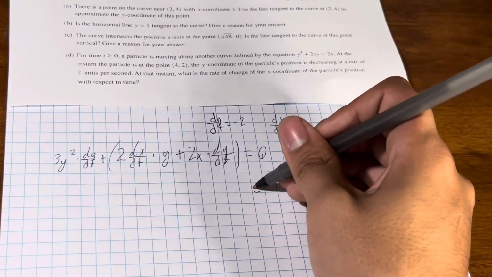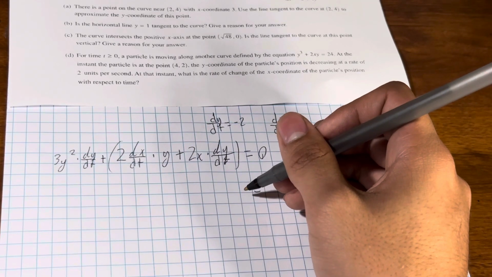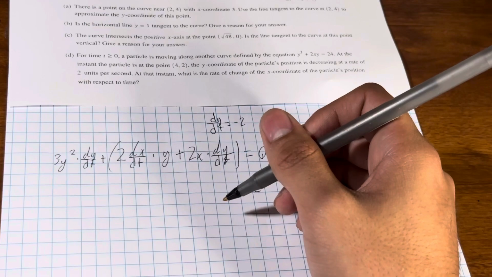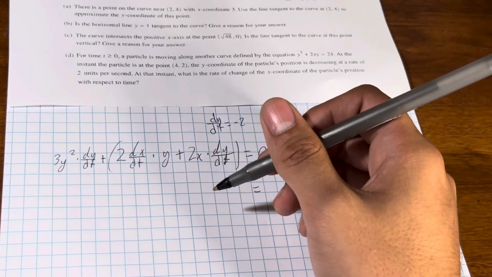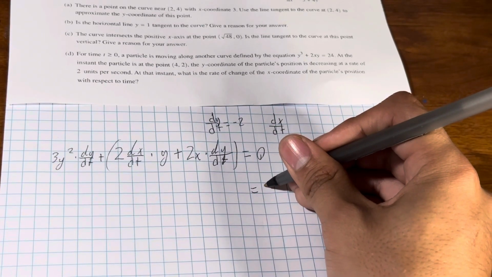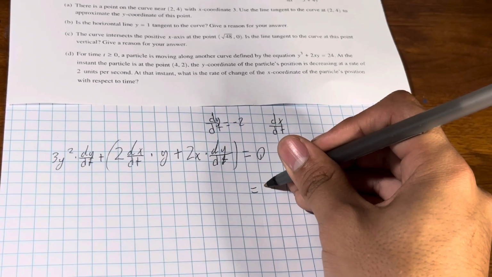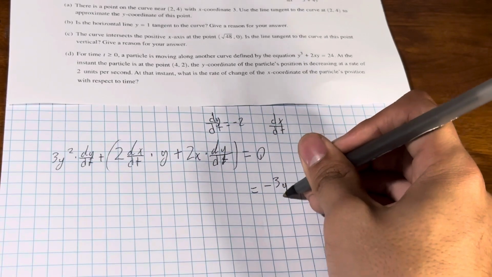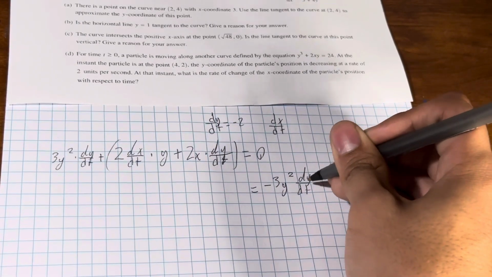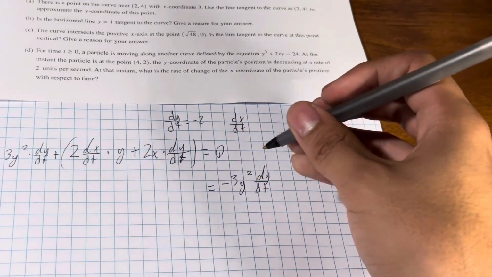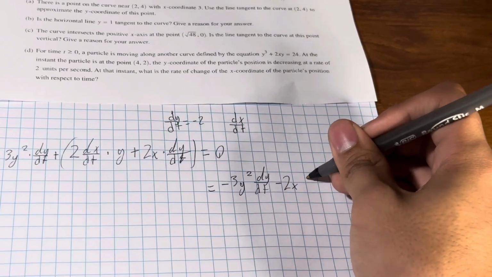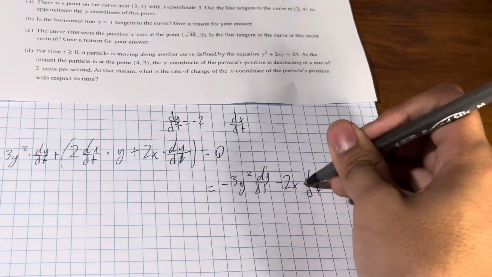All right. So let's get all the dx's. Well, there's really only one dx. Let's get this dx on one side. So let's move that to here. So it's going to be negative 3y dy over dt, and then minus 2x dy over dt.